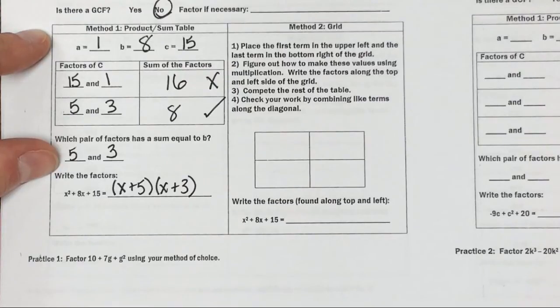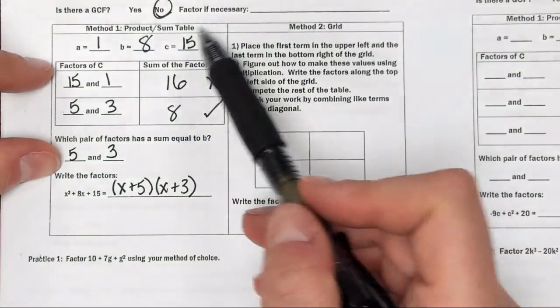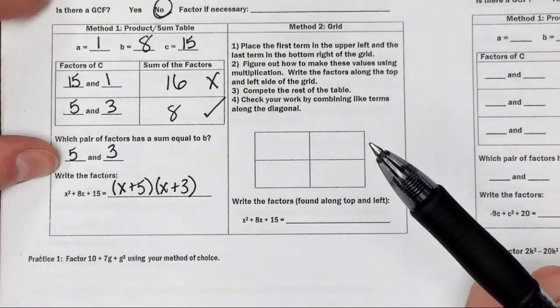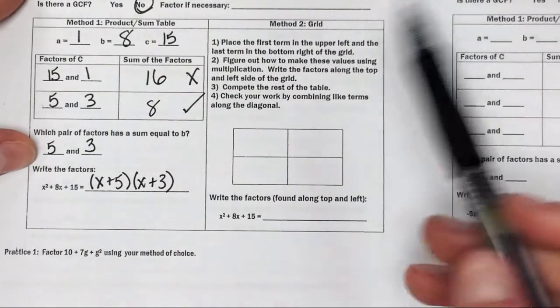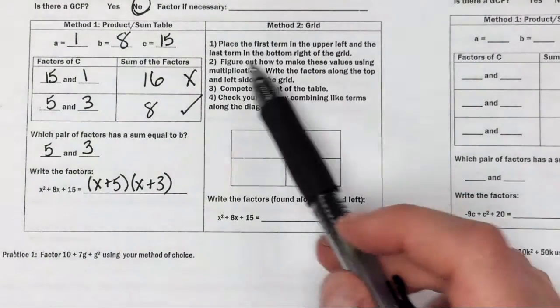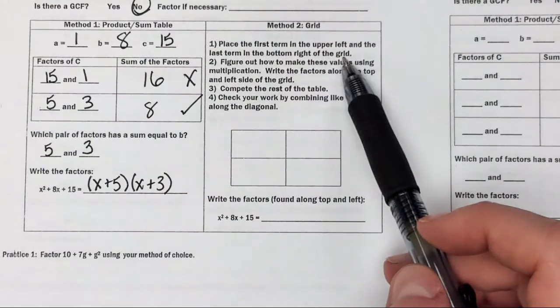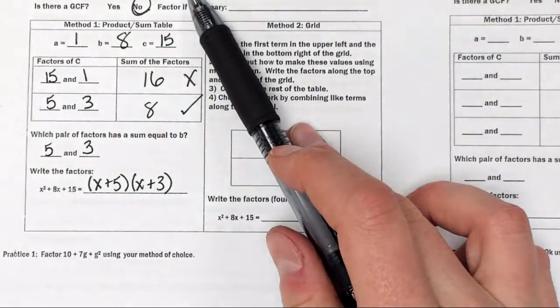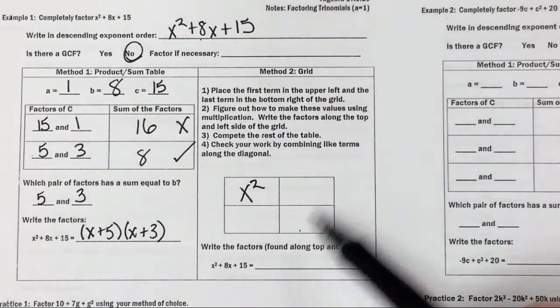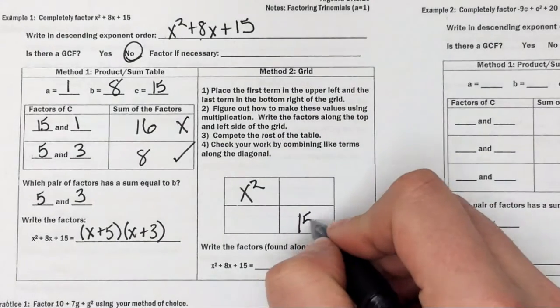Okay. So again, you're looking for factors of C that add to be B, or that middle term. All right, method 2 is the grid method, and I like this one actually a little bit better. We place the first term in the upper left and the last term in the bottom right of the grid. So the first term is x squared. We're going to put that in the upper left. And then we're going to put the 15 in the lower right.